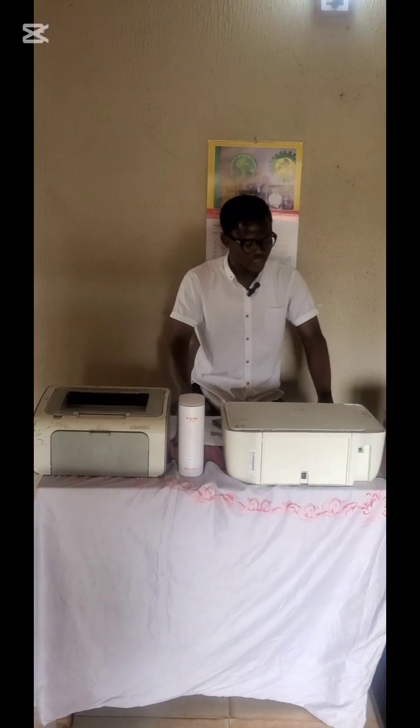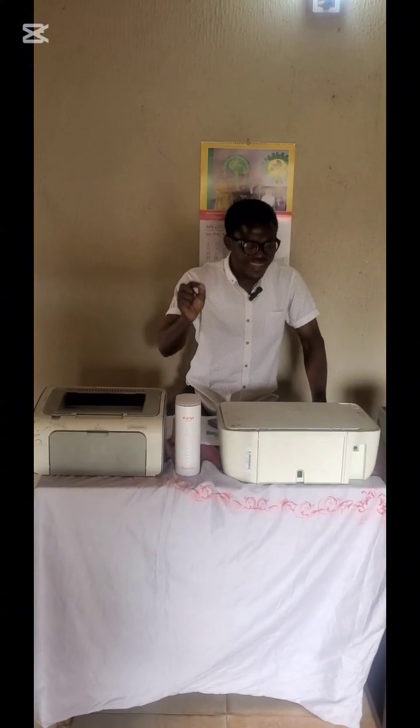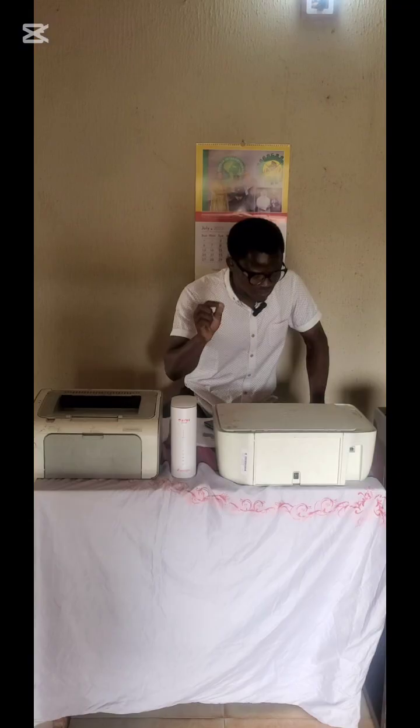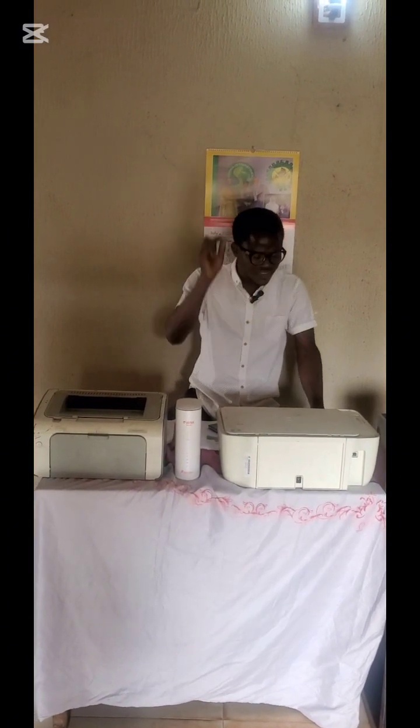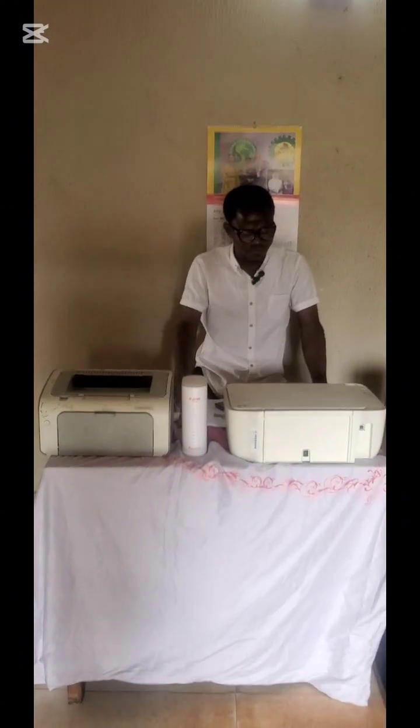Then what are the safety precautions that we have to take? First of all, make sure you wear an anti-static wrist strap, or touch a grounded metal object before handling this part.